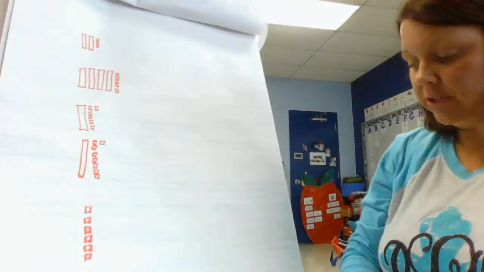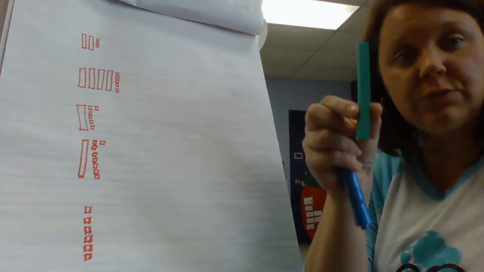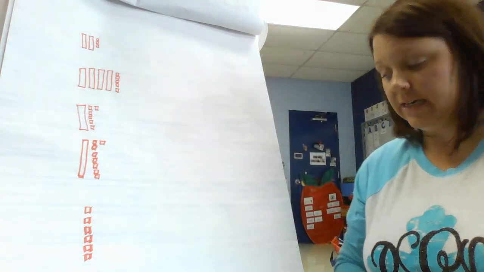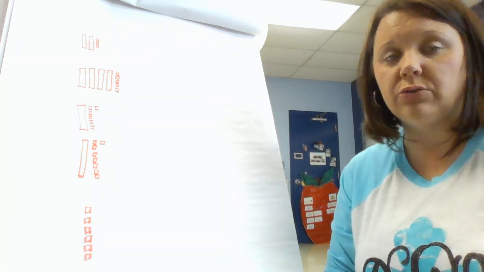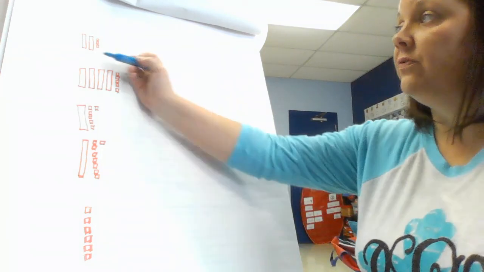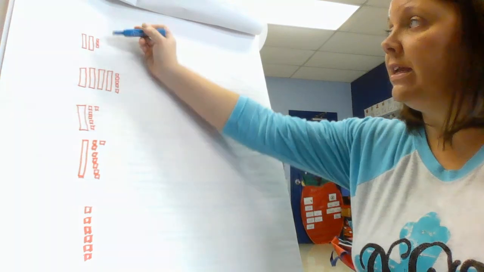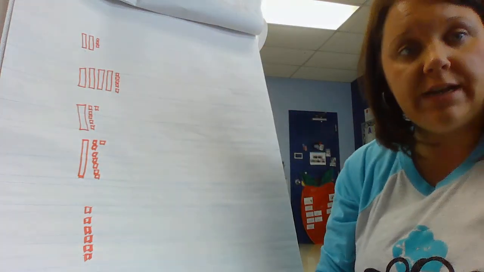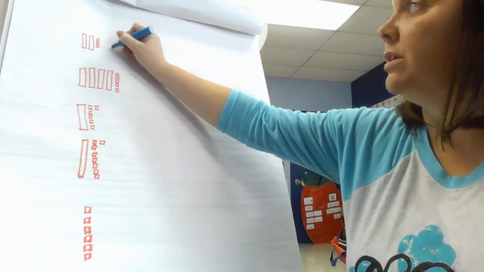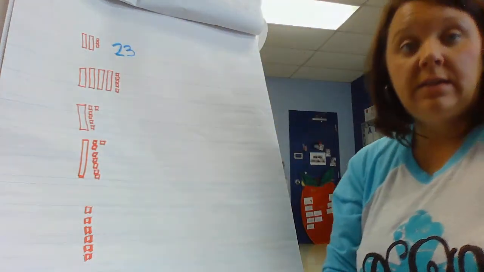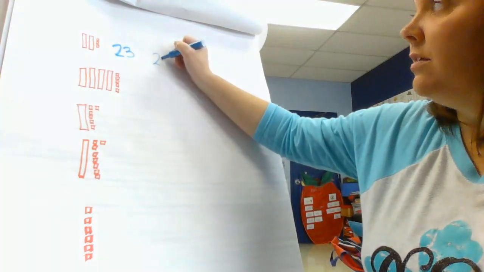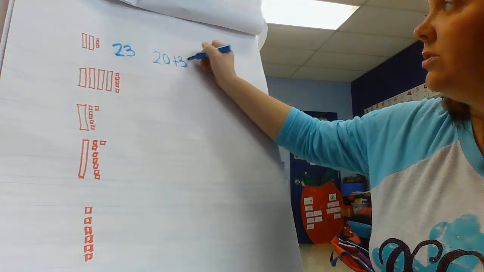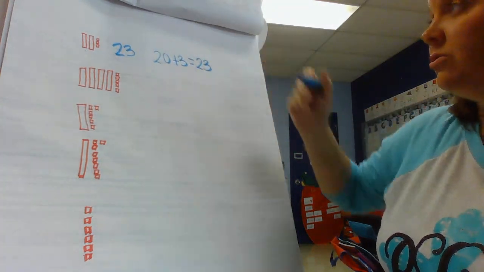So remember, when you see a tall 10, when you see a rod, it is worth 10. The value is 10. And when you see a unit, the value is 1. So when you say the 10 rods, you're going to say 10. When you see the units, you're going to just say 1. So let's count this together. 10, 20, 21, 22, 23. One way to represent the number 23 is 23, numerical form. You could also do expanded form. 20 plus 3 equals 23.